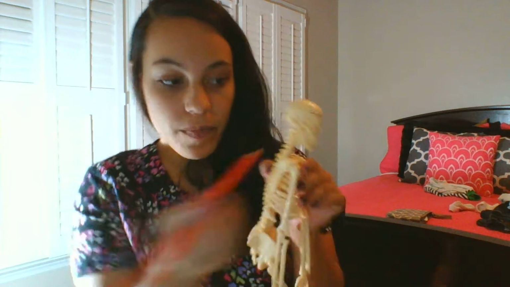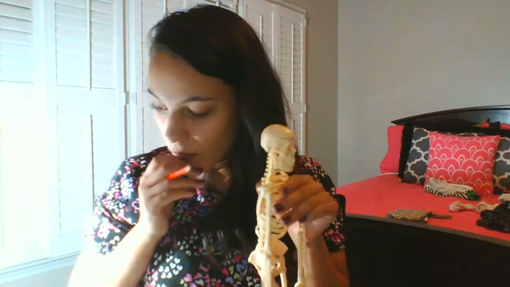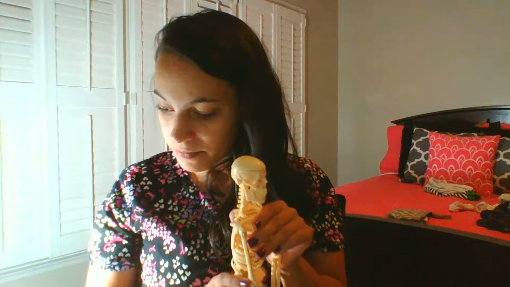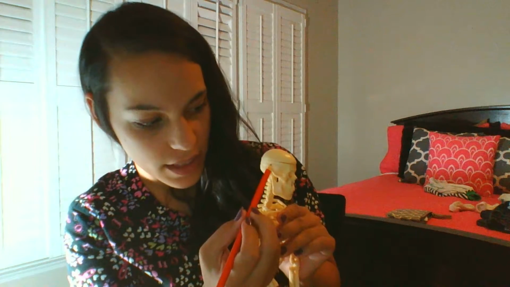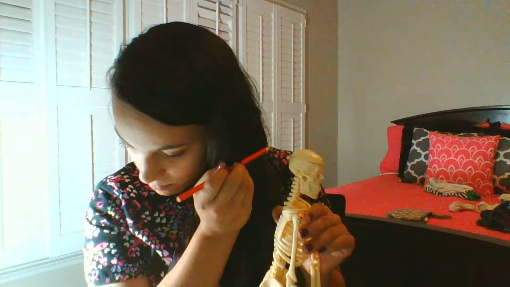This is the mastoid process, and this area there is where we would have the zygomatic process. In this little area right there is where you have the external auditory meatus. And then this suture area here is the squamous suture. And that's all for the side of the head.